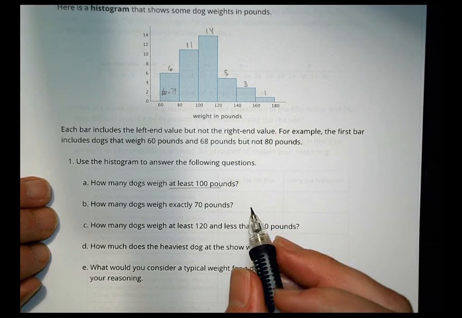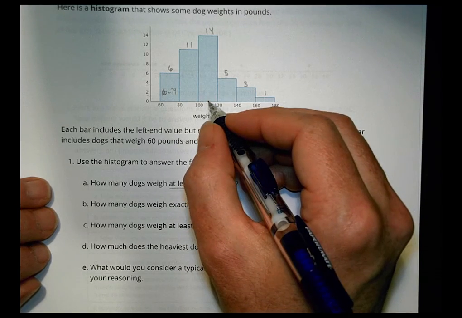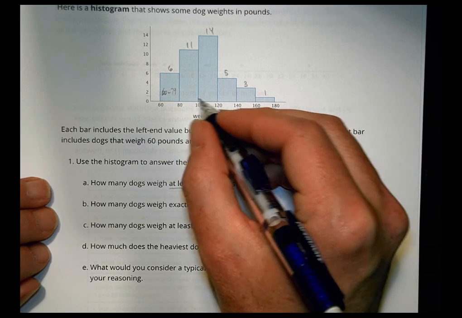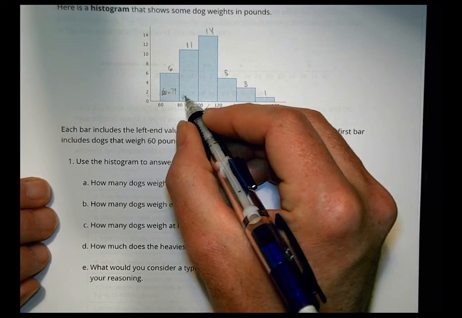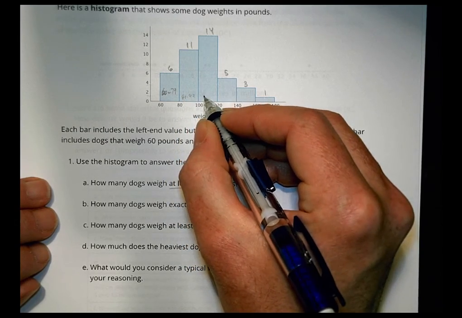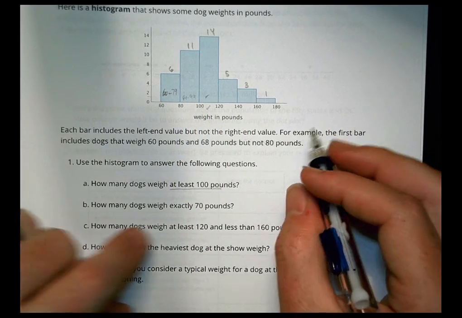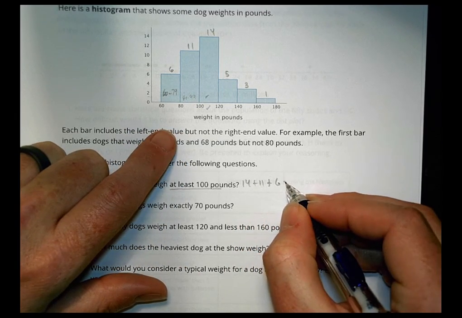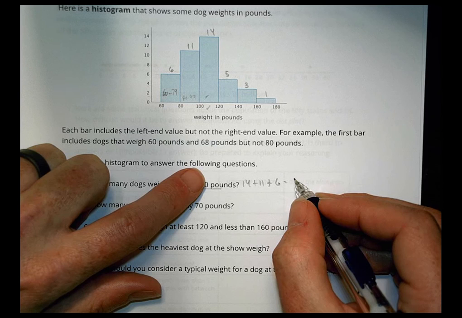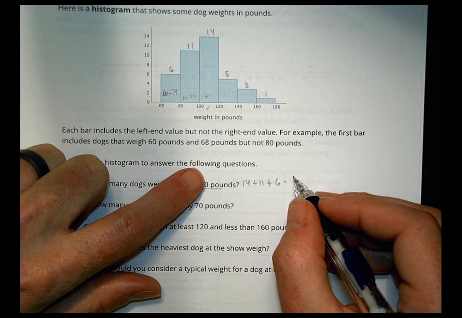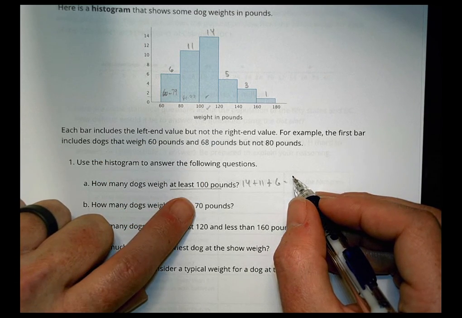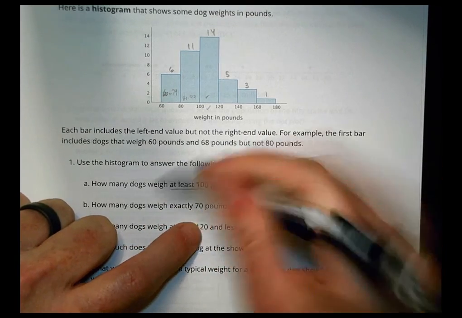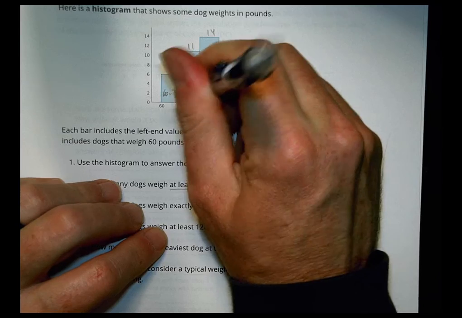So how many weigh at least 100 pounds? Now, keep in mind, that means you have to count this group as well. This group is 100 pounds as well. This goes up from 80 to 99, so you have to include the 100-pound group as well. So we would add up 14 plus 11 plus 6 for a total of, did I do it right there? At least 100 pounds. Oh, sorry. At least 100 pounds. Making myself confused here a little bit, working too hard.